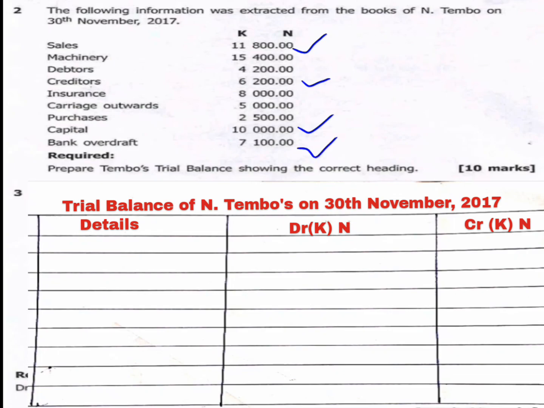Once you are done with this, when you are in an exam, try to add the figures. Once you add the figures for the credit, try also to add the figures for the debit. If you find that the figures are balancing, first, just put the information on the table. So in this case, let me start with the sales. Since we are done with the explanation, as for sales, we are supposed to credit. How much?